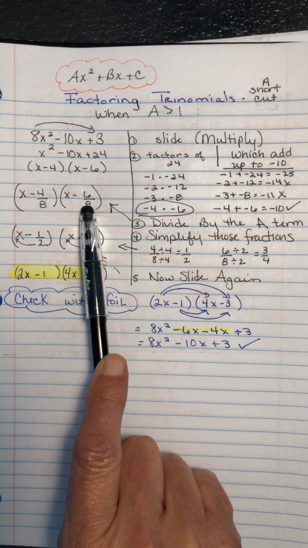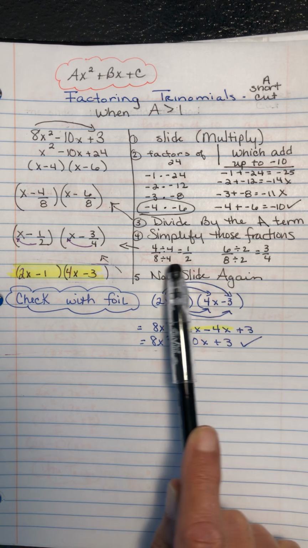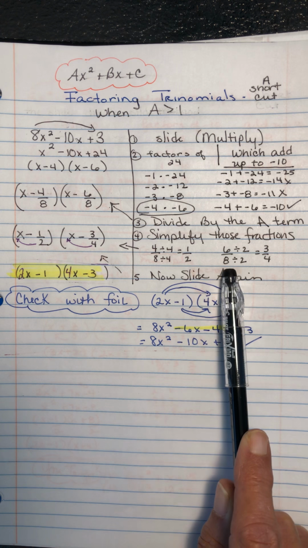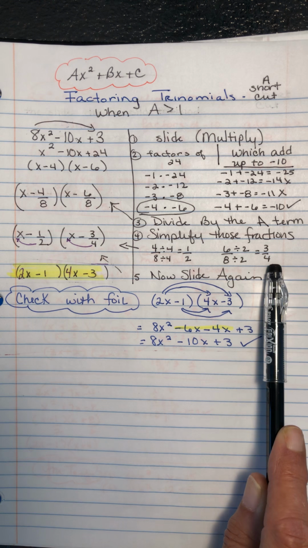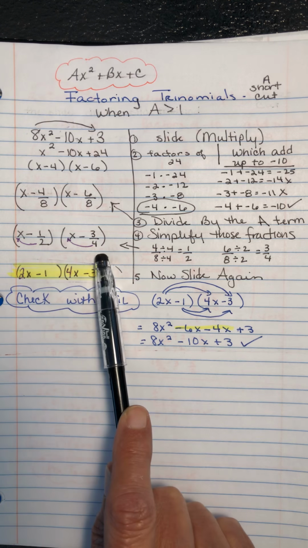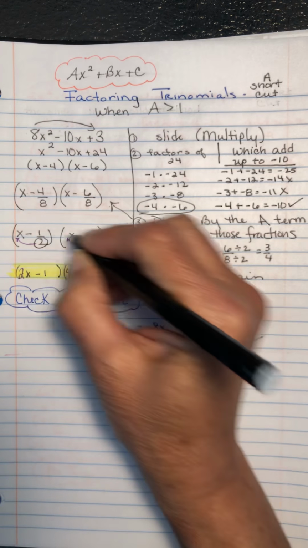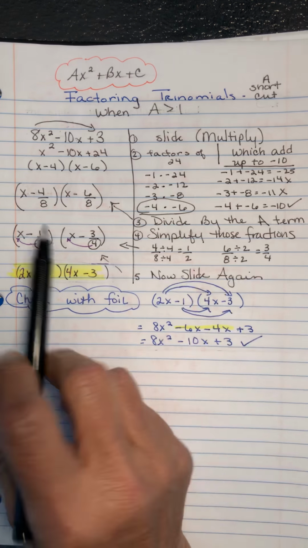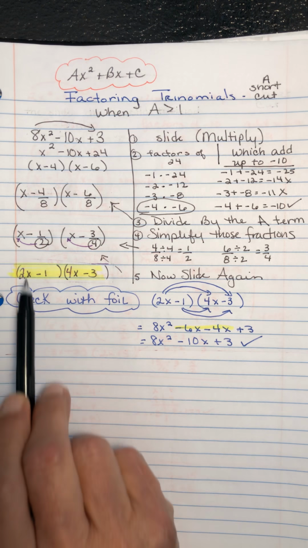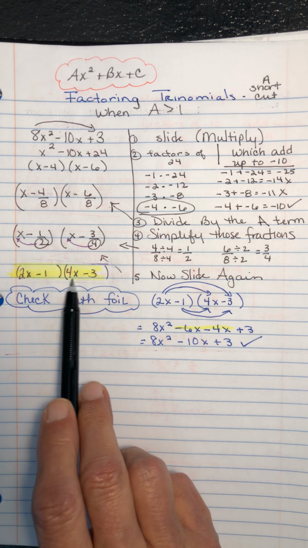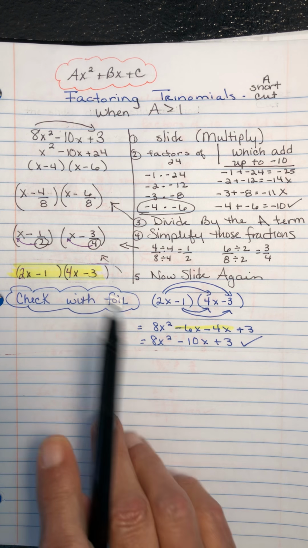Simplify the fractions. 4/8 is 1/2 and 6/8 is 3/4. Place them here. Next, you're going to take this number that now is the simplified fraction and just slide it back up. The final answer is here. It's now 2x minus 1 and 4x minus 3.